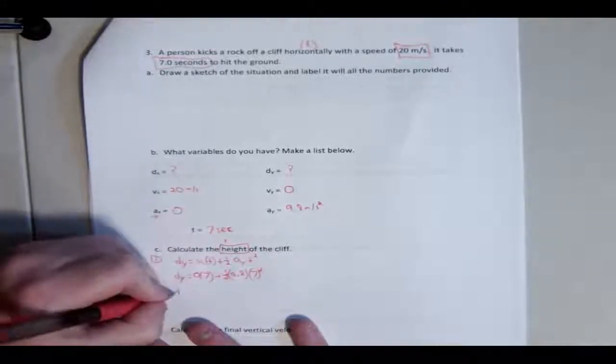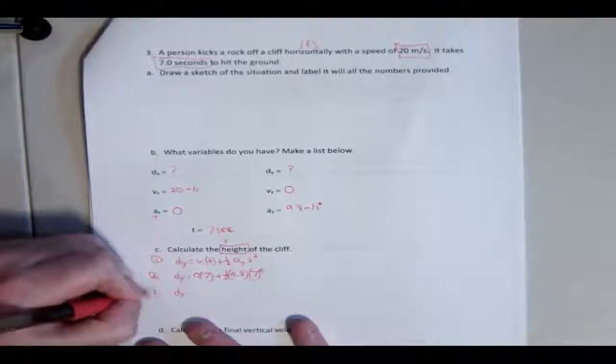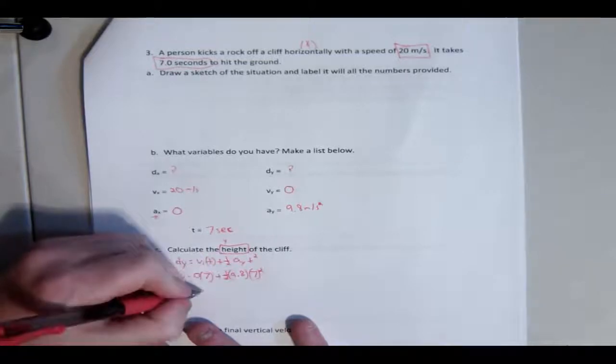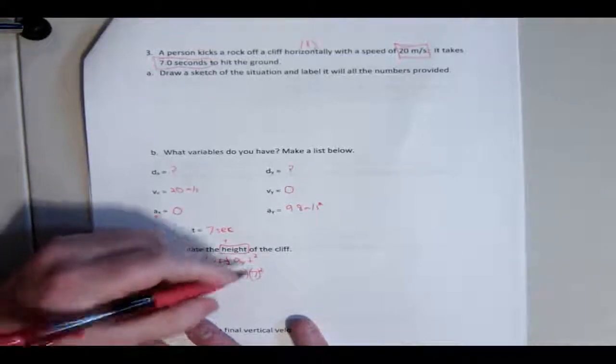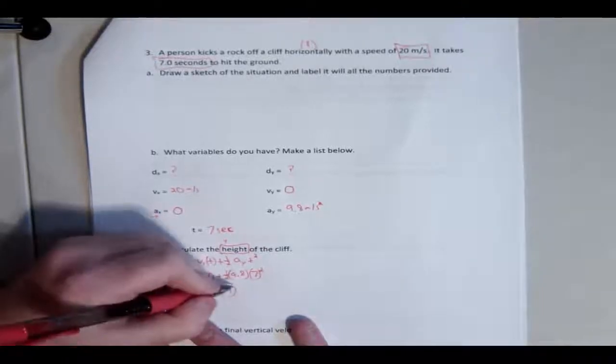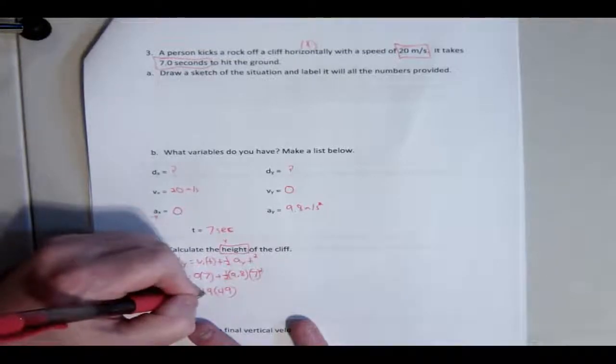So now we have our y displacement equals 4.9 times 49. So 7 times 7 is 49. 1/2 times 9.8 is 4.9.